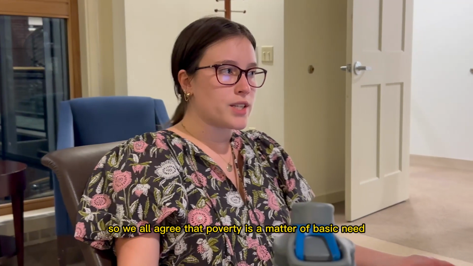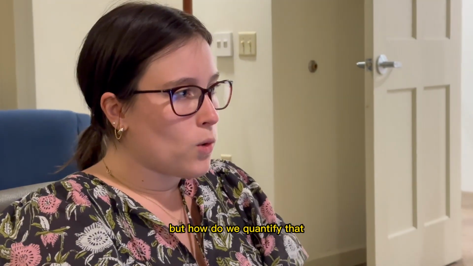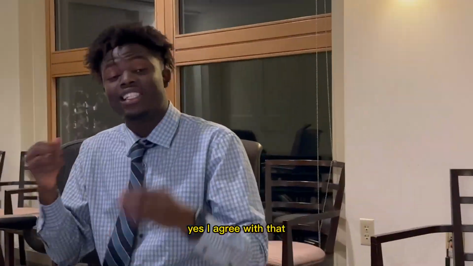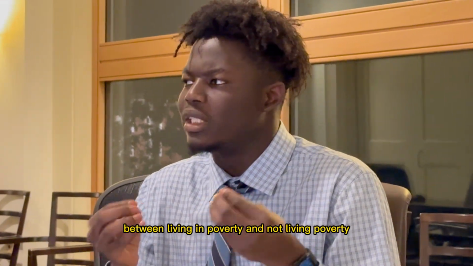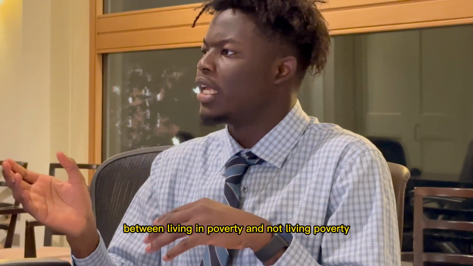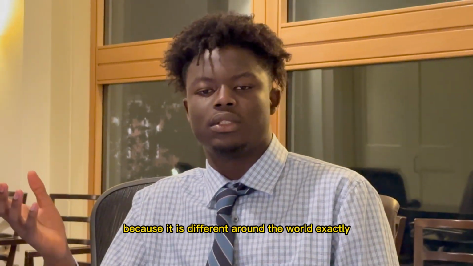So we all agree that poverty is a matter of basic need, but how do we quantify that? Yes, I agree with that. Like, how do we quantify it? How does someone draw a line between living in poverty and not living in poverty? Because it is different around the world.